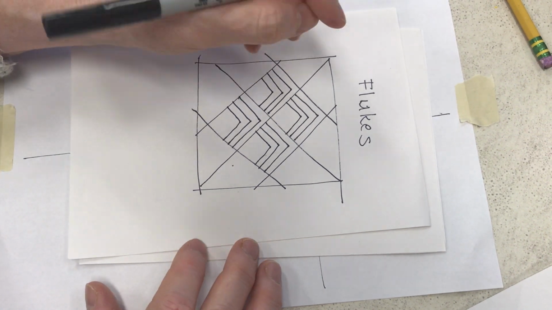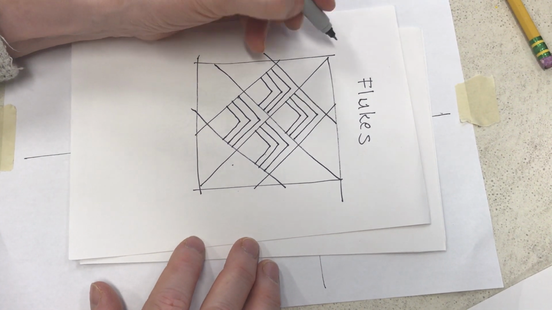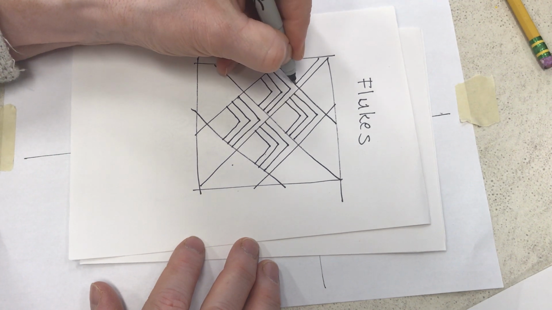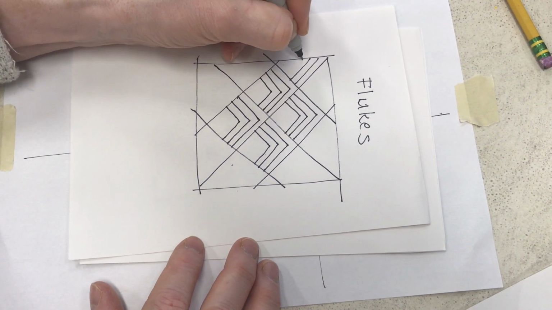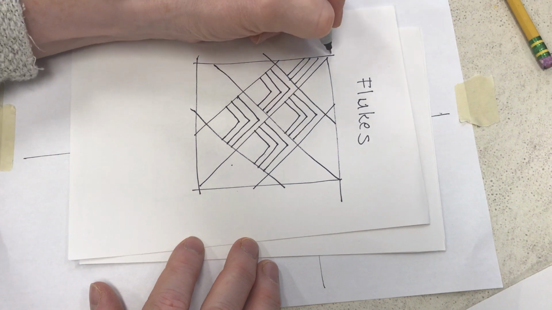Now, if you don't have your square, you just kind of have to imagine where that square is. And so you can go up here, 1, 2, 3. So on this one, it kind of goes up.